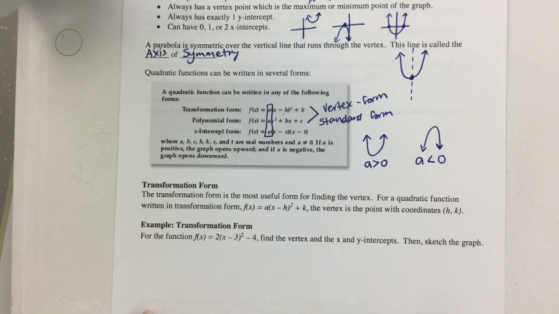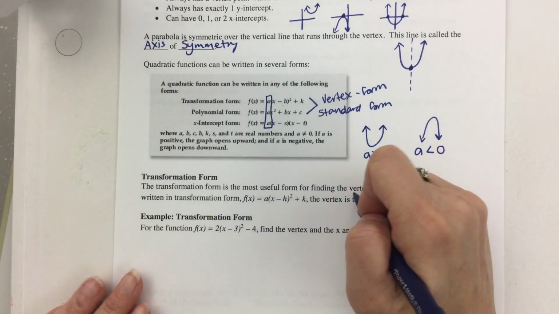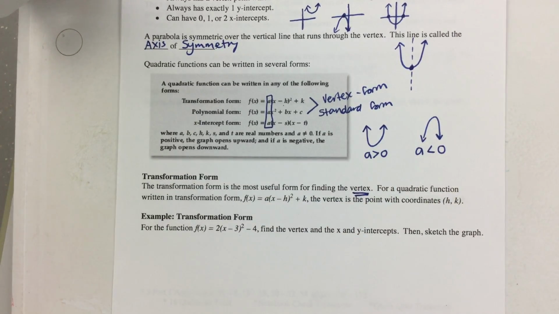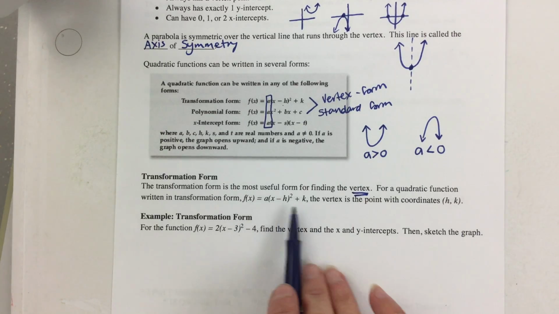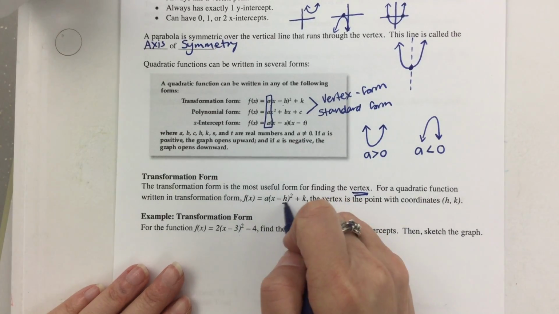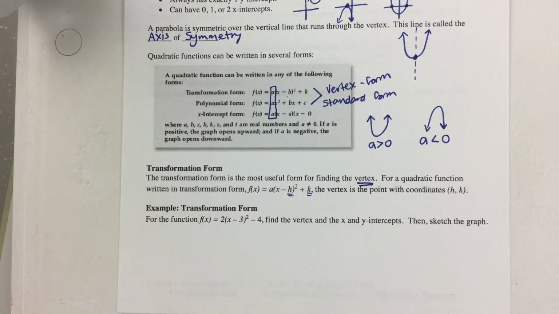First, let's go ahead and look at the transformation form a little further. The transformation form is the most useful for finding the vertex. Remember, the vertex is that center point. For a quadratic function written in this form, the vertex is (h, k). So when it's written in this form, you can just pick out the numbers.